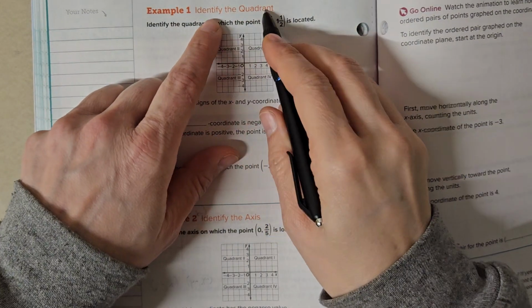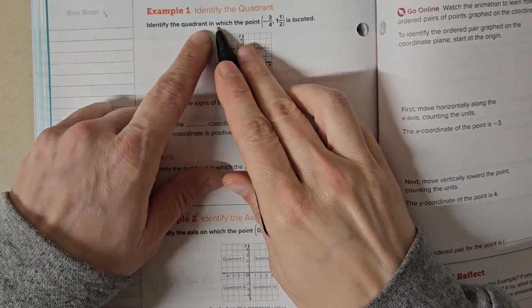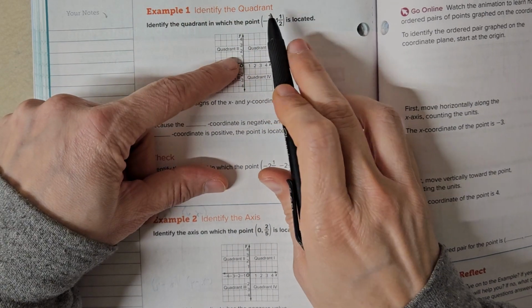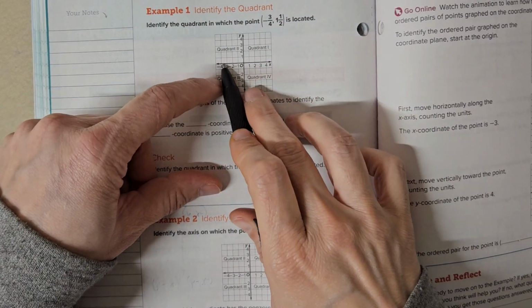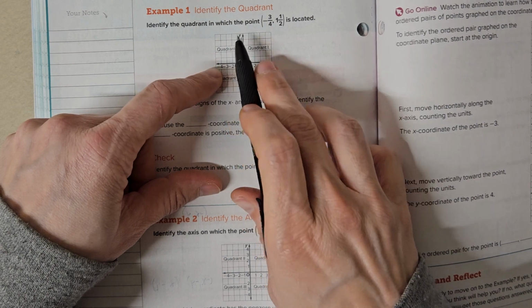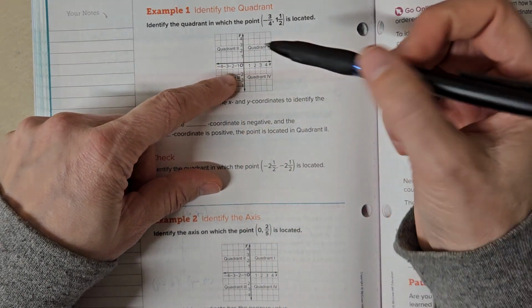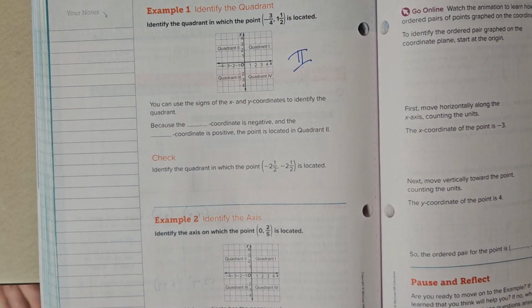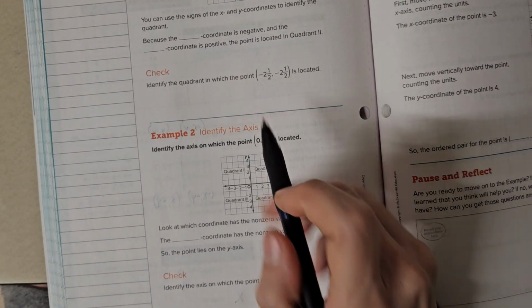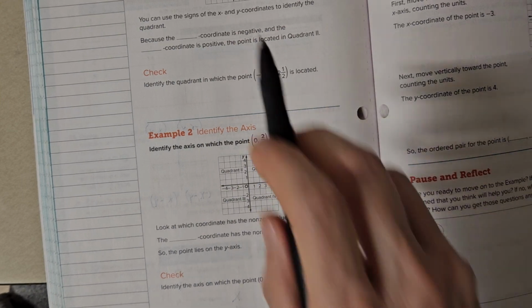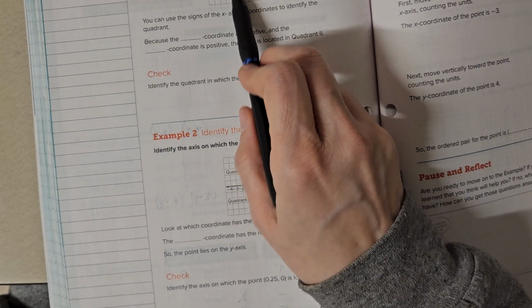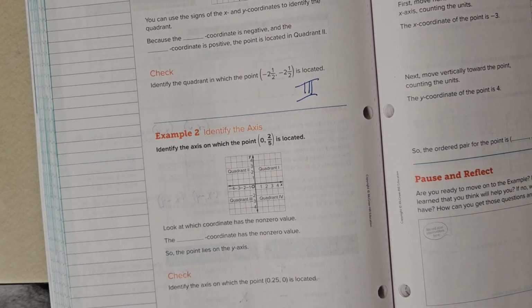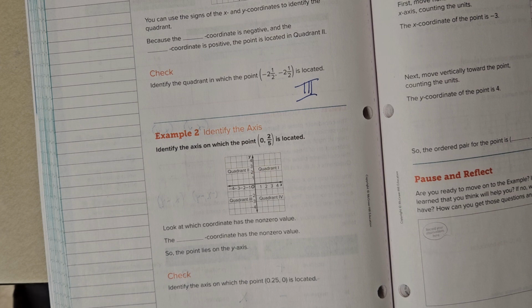All right, identify the quadrant. Identify the quadrant in which the point -3/4 and positive 1/2 is located. Well, first, it's a negative x, so this way, and a positive y. Boom. What quadrant? 2. And when we talk about quadrants, we use Roman numerals. They want a negative x and a negative y. Negative x, negative y puts us in quadrant 3. Not so hard, right? That's pretty good.